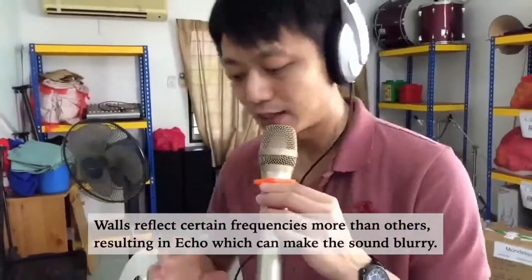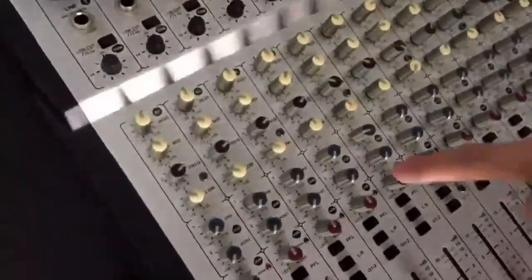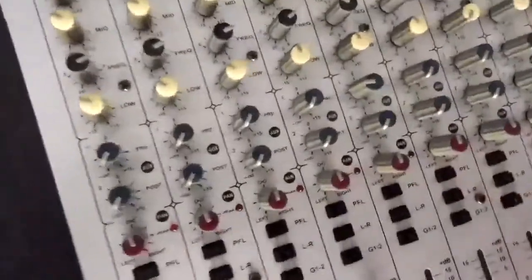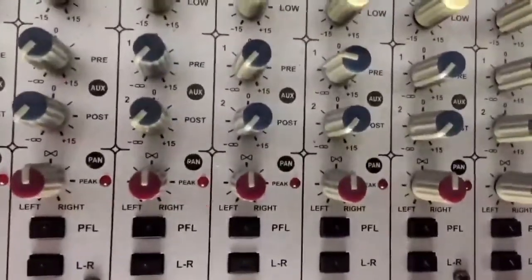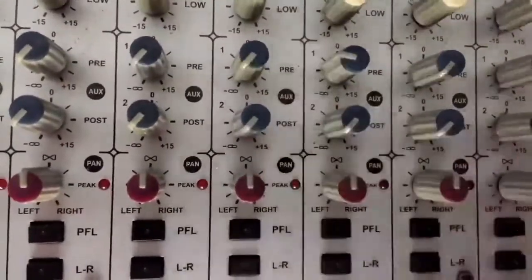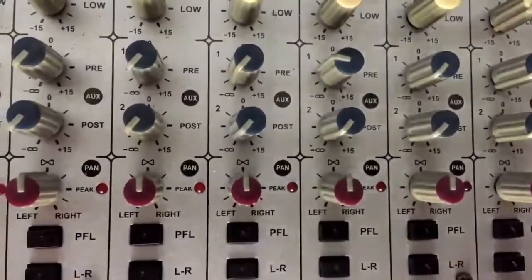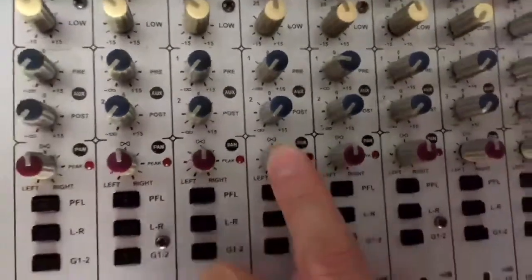That's how I control it. Now we come to the pre and post auxiliary. I'm not going to touch on that. Maybe we can cover it next time. Okay, then we come to the pan.